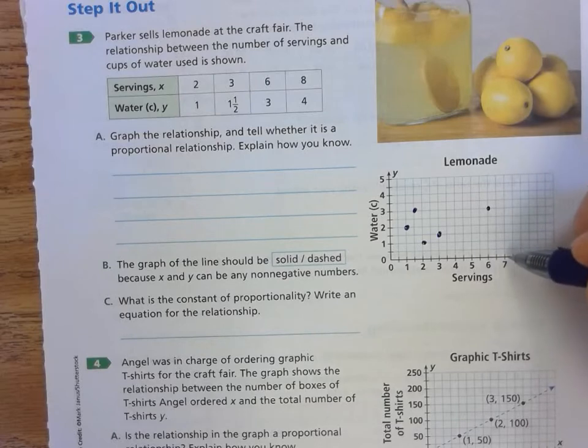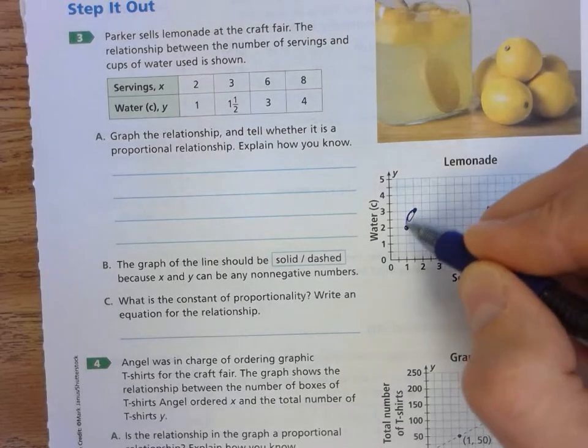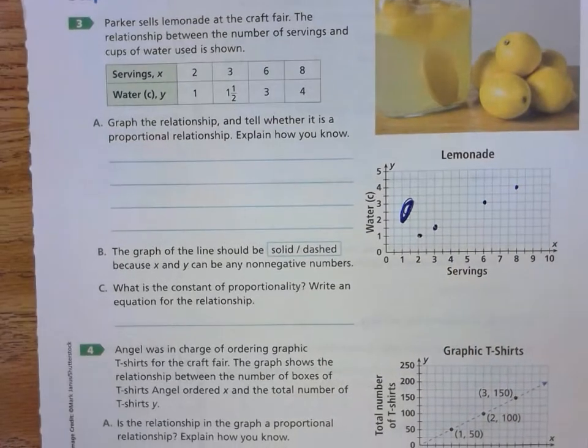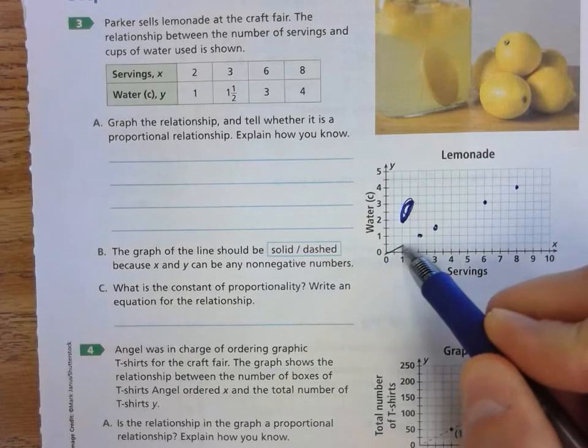At 8 servings, you got 4 cups of water. Those over there, they're wrong. If you got a pencil, I hope you're doing it in pencil, not pen. So when you put all those together, it's going to look a little something like this.